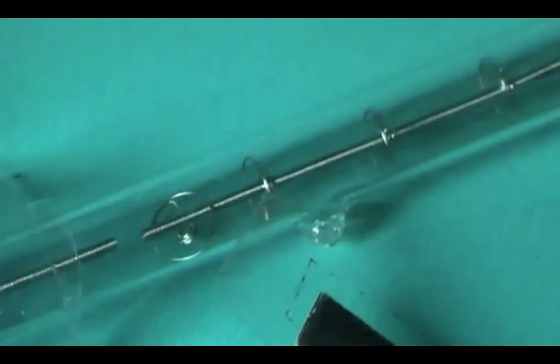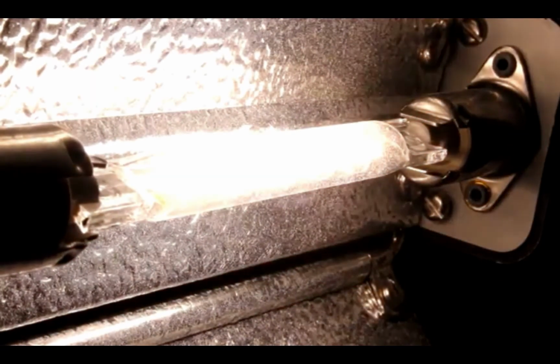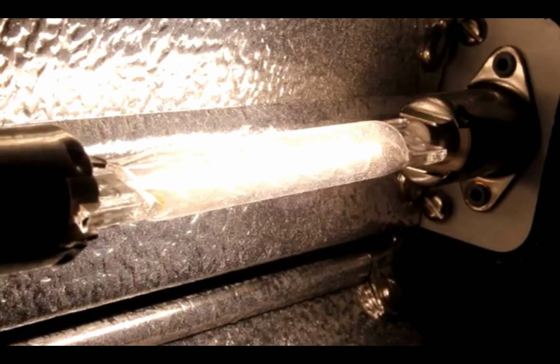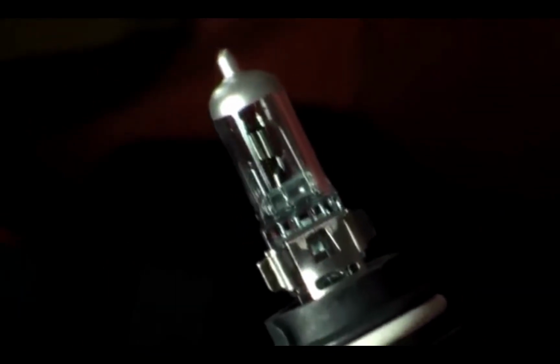And that prevents the filament from thinning down quickly and evaporating, so you can run it at a higher temperature and produce more light and greater efficiency with no loss of lamp life. As a matter of fact, you can increase the efficiency over an incandescent quite a bit and actually get longer lamp life from a halogen, which is a great advantage to it.